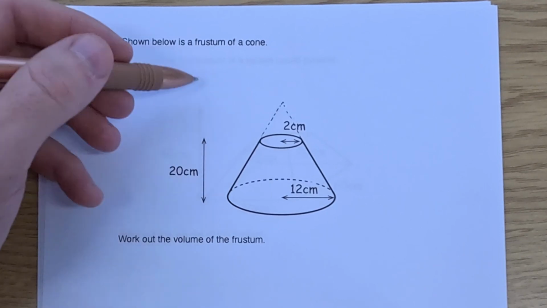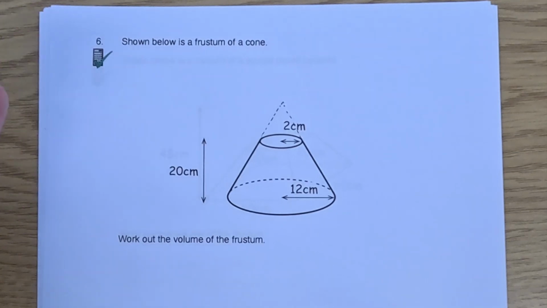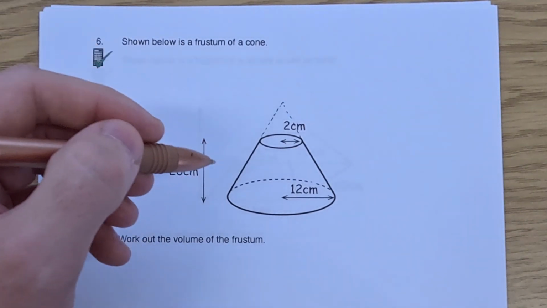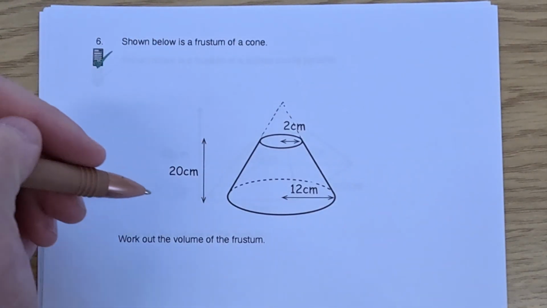Because if we knew the whole height of the original cone, we would then also know the height of this smaller cone, and then we'd be able to work out the volume of both of them and then take them away to find the volume of the frustum. So let's do that. Now what I'm going to do is a little sketch of the smaller cone and the larger cone.